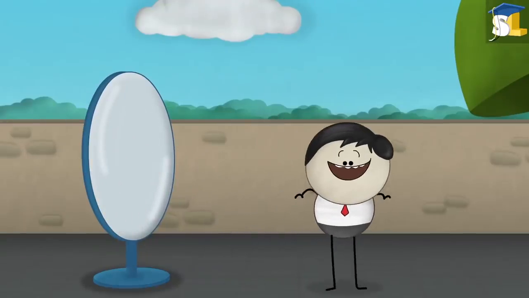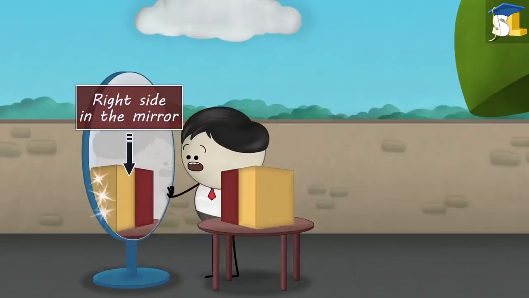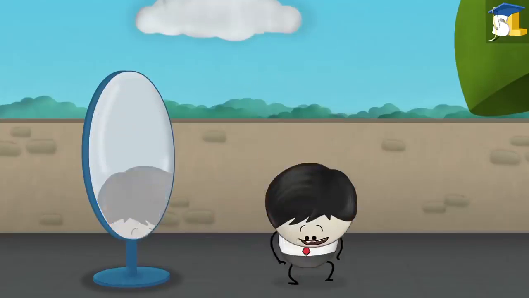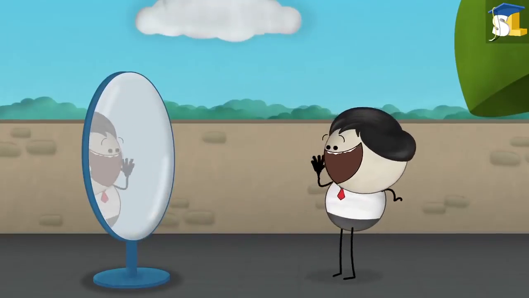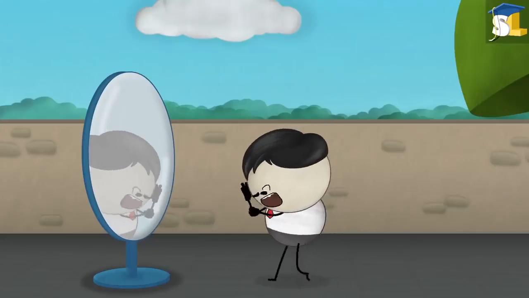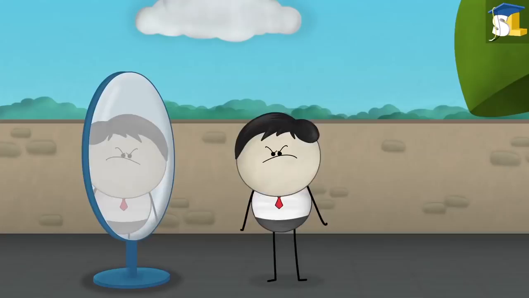Lateral inversion is a phenomenon due to which the left side of an object appears to be the right side in the mirror and the right side appears to be the left side. Huh? Which hand are you raising now? Left. No, right. No, left. Arg! Okay, don't get angry.